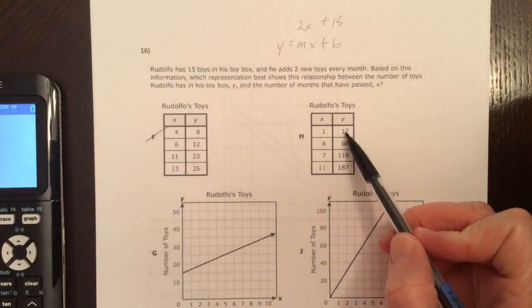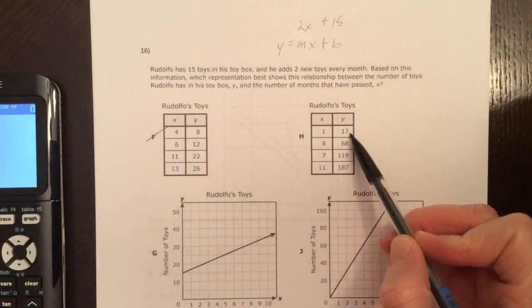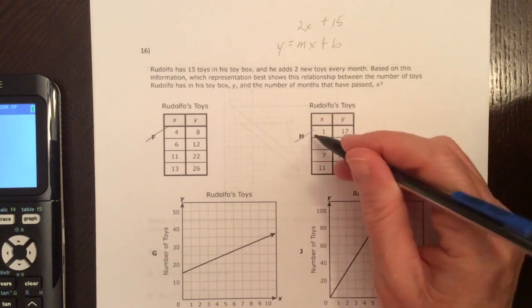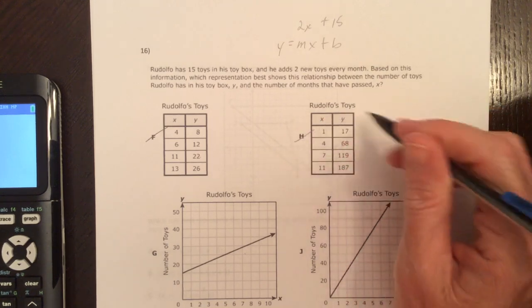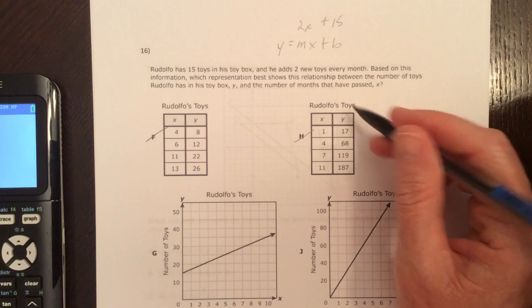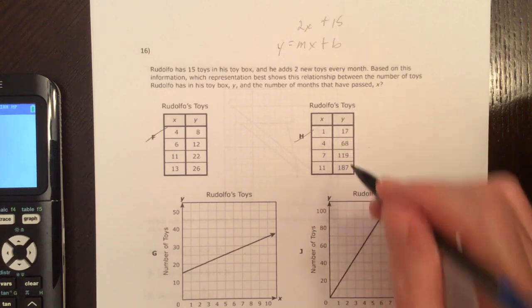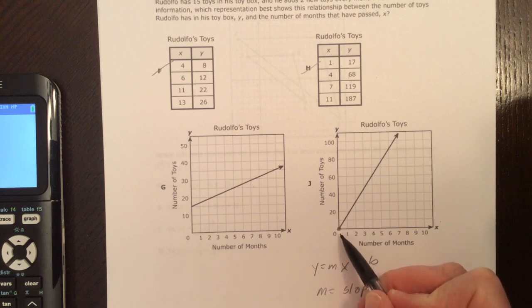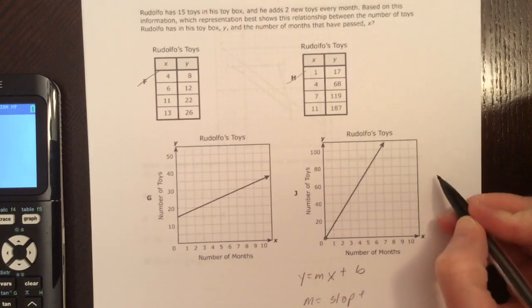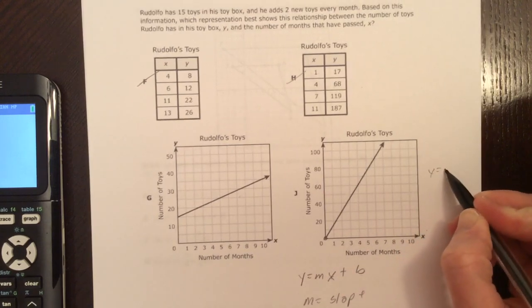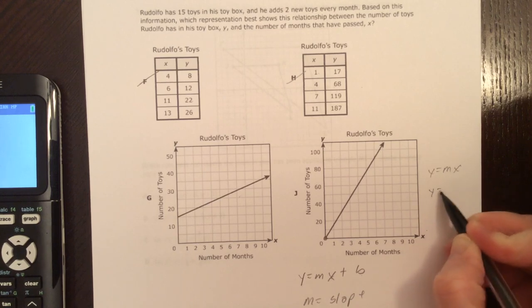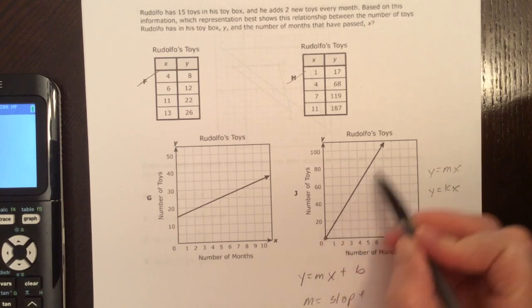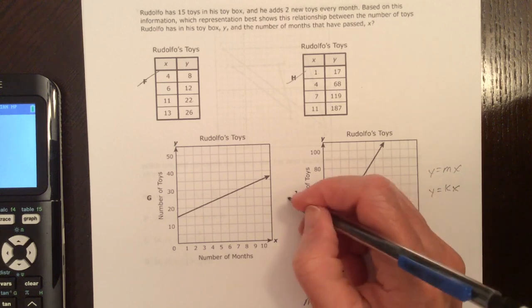Let's look at the second table. Okay, 17 divided by 1 is 17. That won't work. On the STAAR test, put that in your Stat Edit just to make sure, but to save time, we know that's not going to work. Okay, this graph here intersects at the origin. That means it's proportional. That means there is no fixed rate. There is no y-intercept. Y equals mx or y equals kx. Is this. So this is not going to be it.